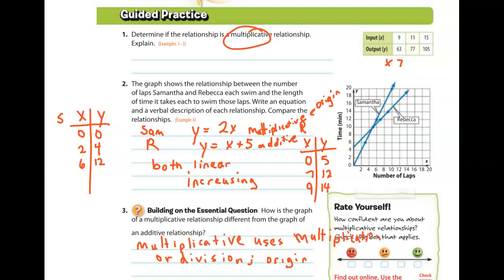Okay, I'm not a fan of these pens. So multiplicative relationships use multiplication or division, and they go through the origin. Additive relationships will use addition or subtraction as a relationship because subtraction actually is adding negative numbers, so they're the same thing. And it doesn't go through the origin.